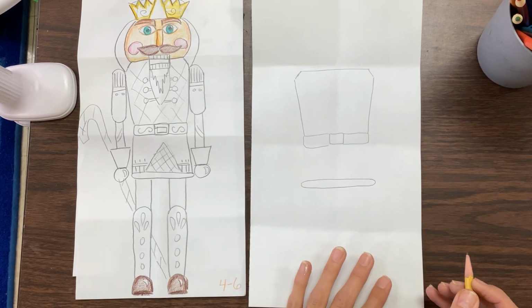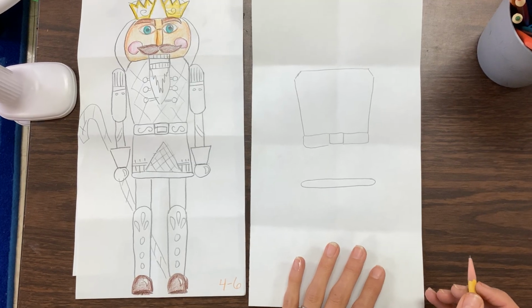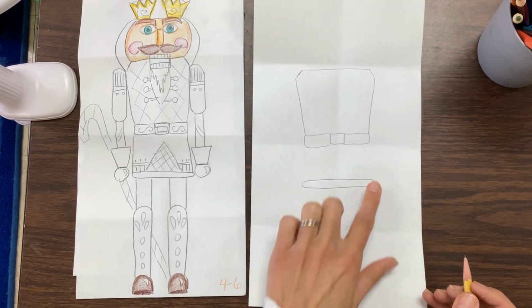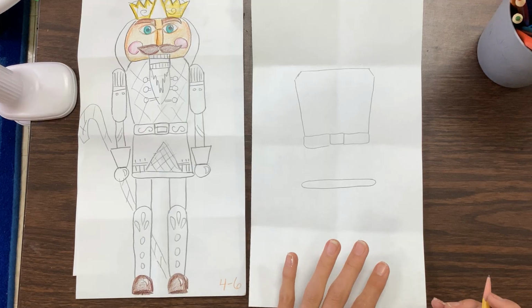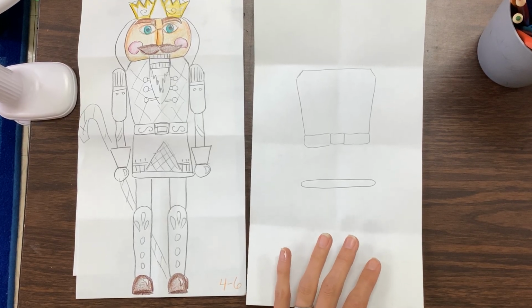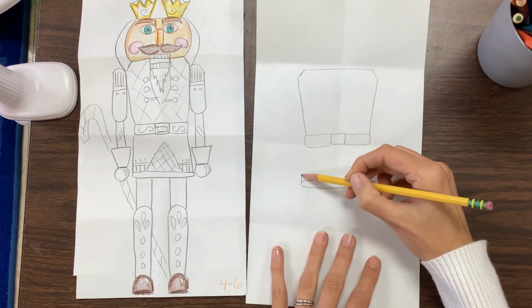Sometimes the nutcrackers wear these furry kind of Santa coats. So you will have that kind of coat. Yes? We're going to connect the lines from here to here.